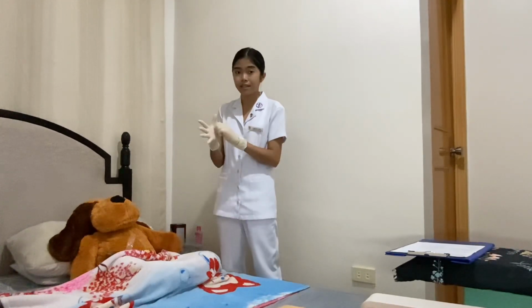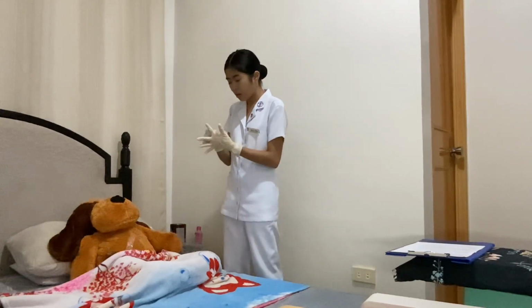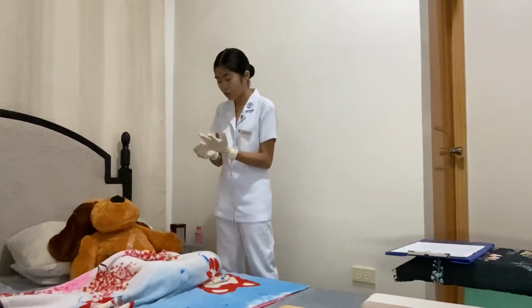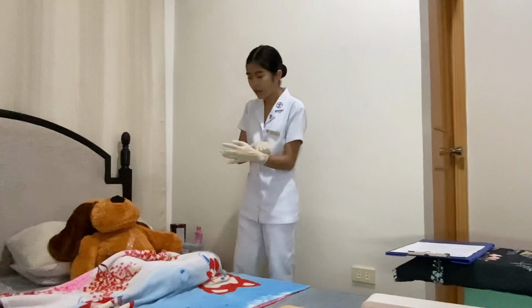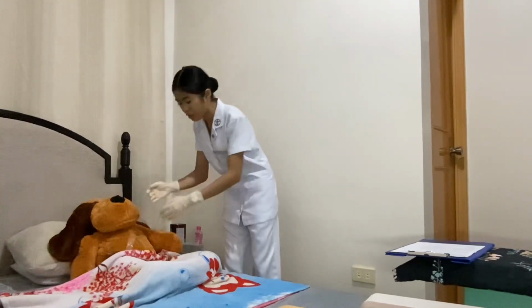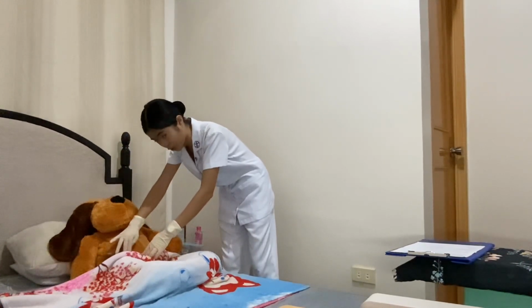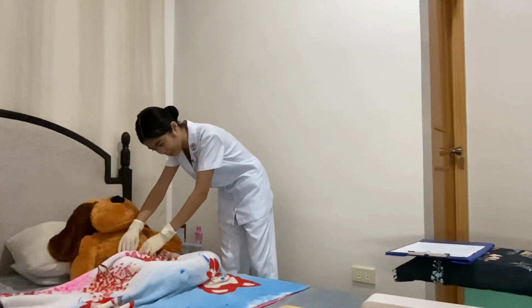Okay, so as I can see from here, I don't see any inflammation, but yeah, I'm going to palpate the patient's abdomen area where I have selected the injection site to make sure that there is no inflammation or swelling in this area.